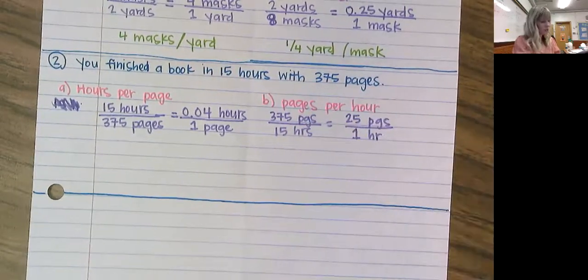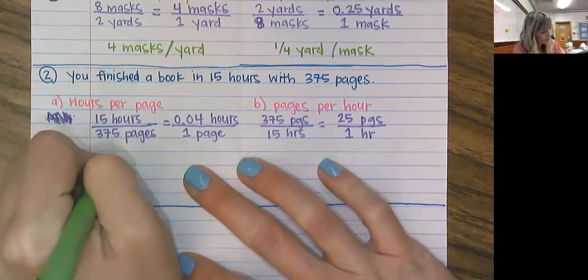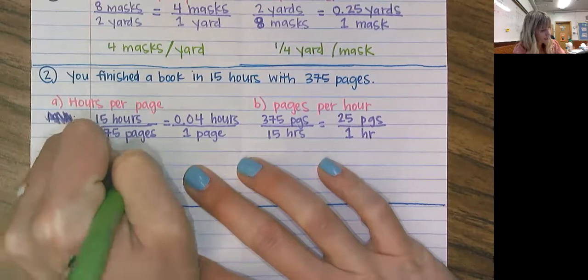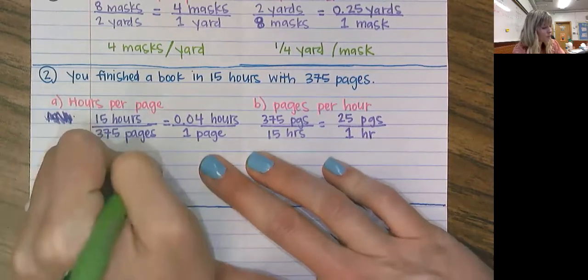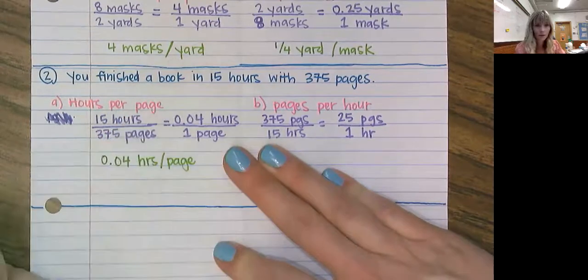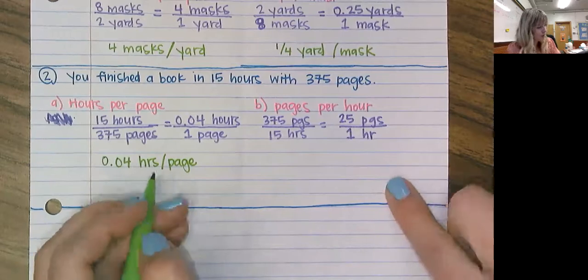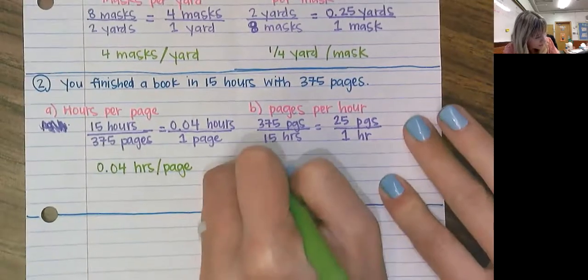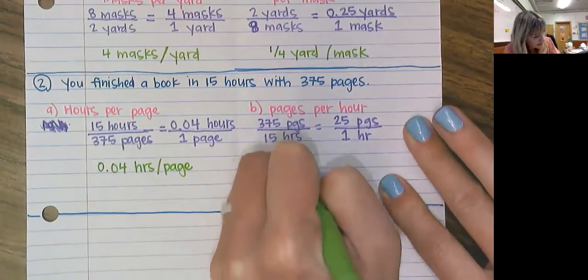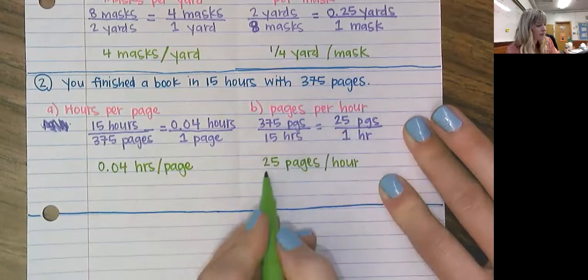So look at how this changes our meaning. I'm going to write my statement like I did in green up there. If I calculate it this way, what I'm saying is that that's 0.04 hours per page. That's how many hours it will take me to read one page. This one is 25 pages per hour. That's how many pages I can read in 1 hour.